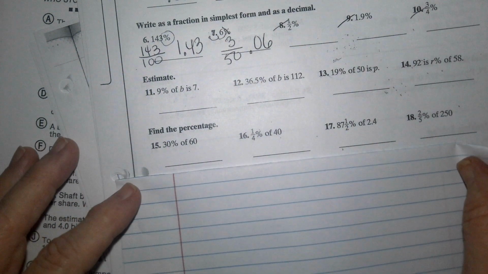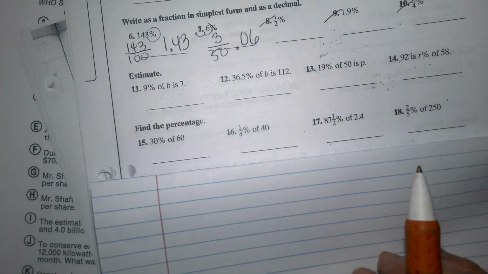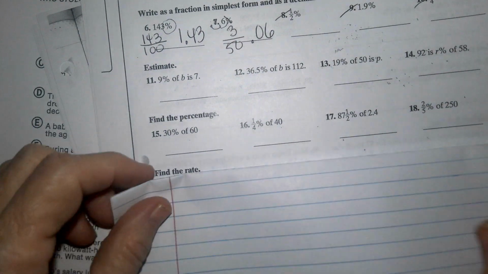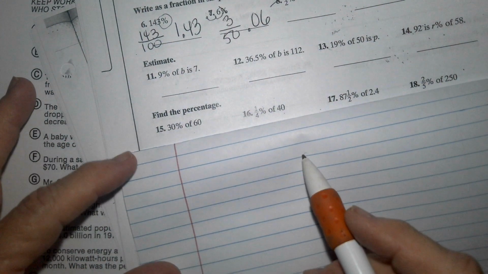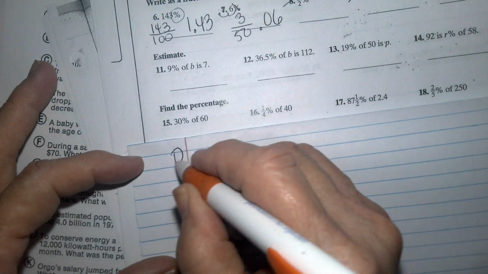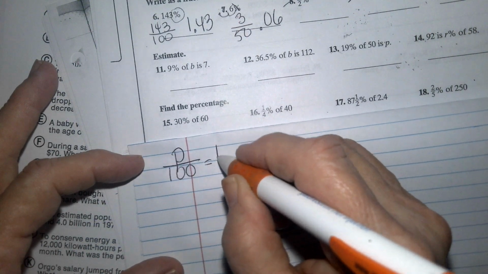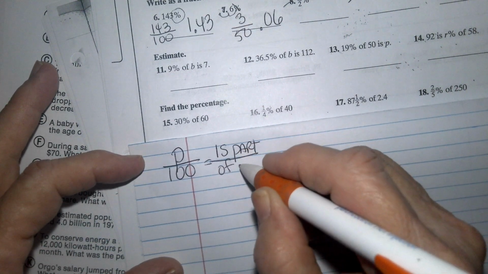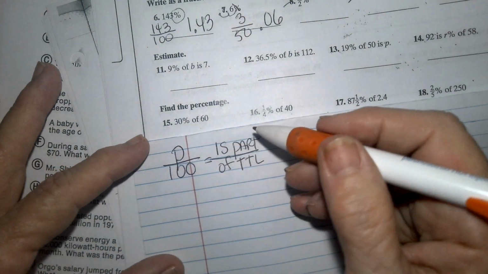So on this one, I'm going to stick with ratio and proportion for almost everything, because when we get to the word problems, you really need to know how to do that. So find the percentage. Do I have the percent? Yes. And by the way, the basic form that I'm going to be using is percent over 100 equals is part of a total.